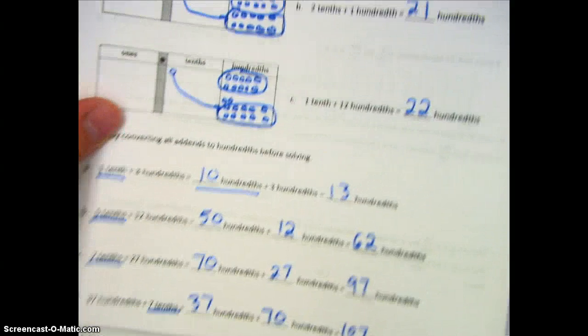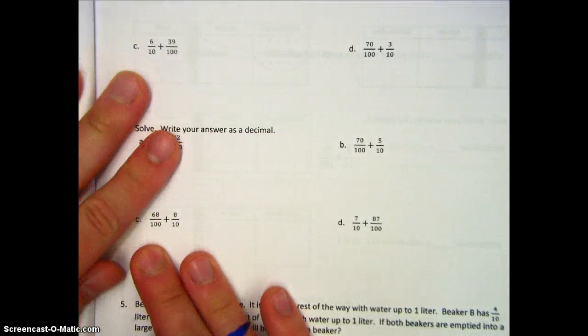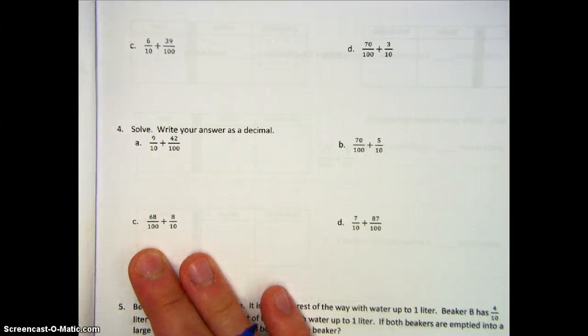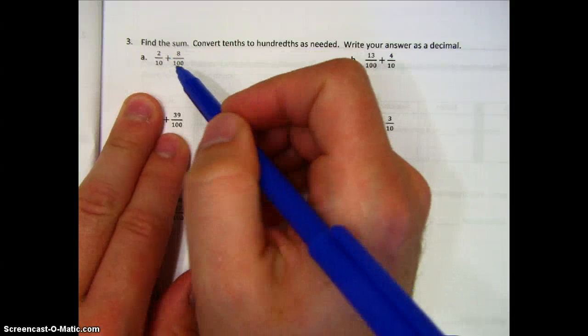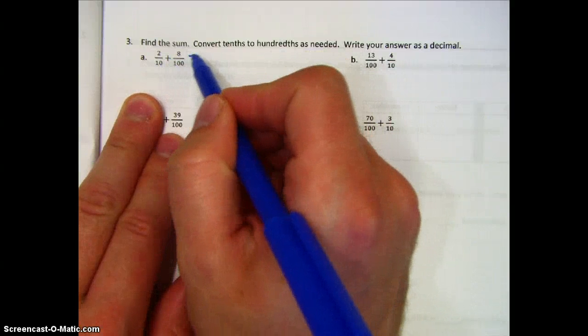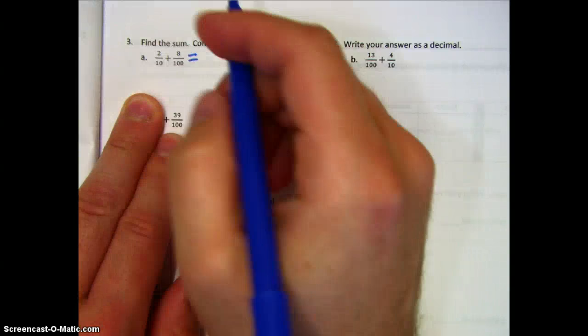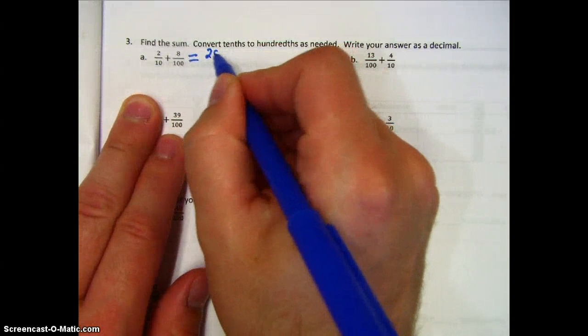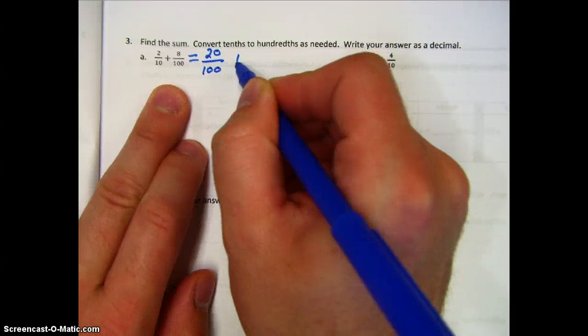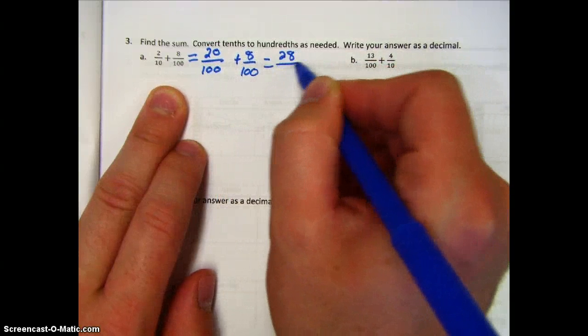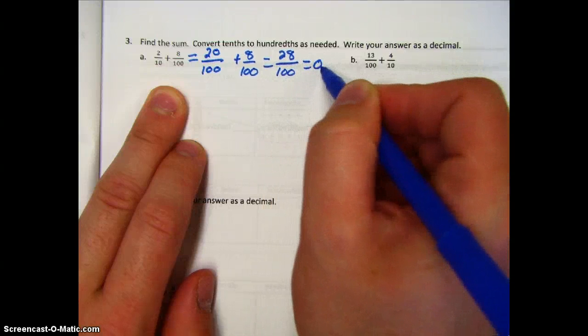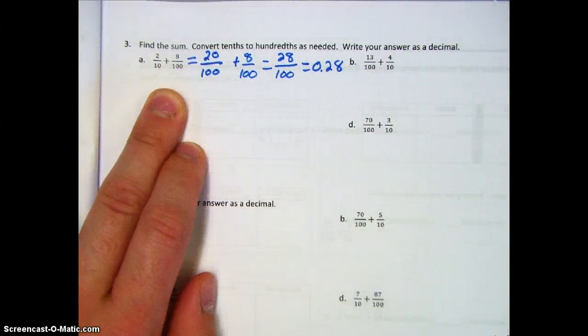Okay, moving on to number 3. We're going to be finding the sum and then converting tenths to hundredths as needed. And then we're going to write our answer as a decimal. So, just like number 2, we're going to be converting our tenths into hundredths. So our 2/10 becomes 20 hundredths plus 8 hundredths, which gets us a total of 28 hundredths, and then written as a decimal looks like that.